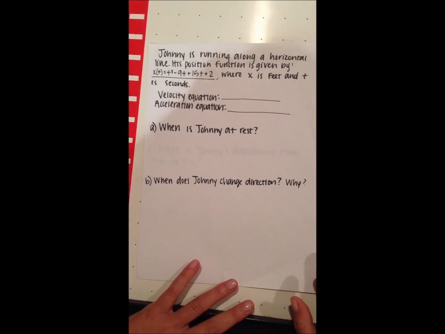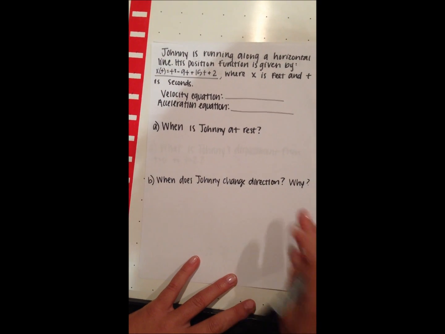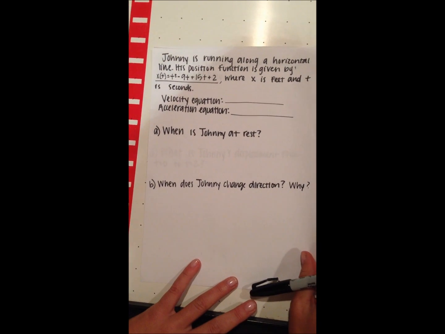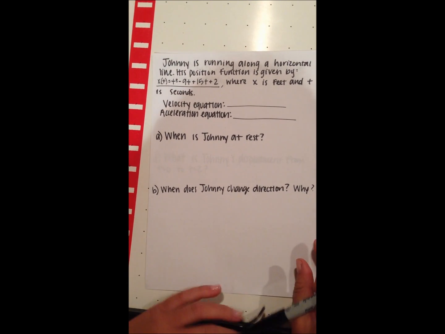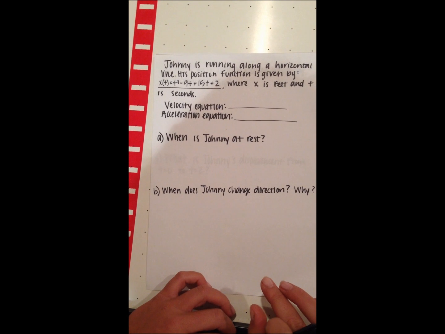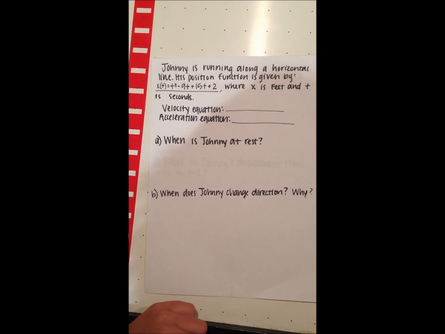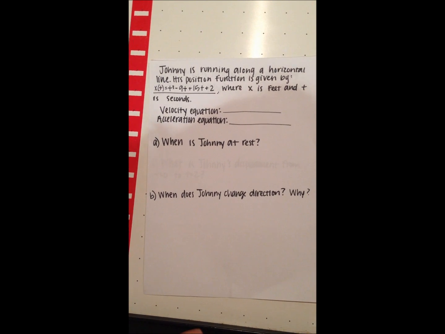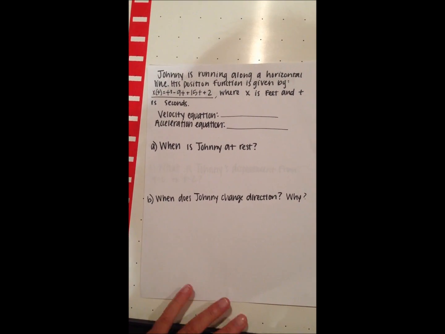Okay class, we are going to do an example on PVA. Let's say Johnny is running along a horizontal line. His position function is given by x of t equals t cubed minus 9t squared plus 15t plus 2, where x is feet and t is seconds. First we need to find the velocity equation and the acceleration equation.